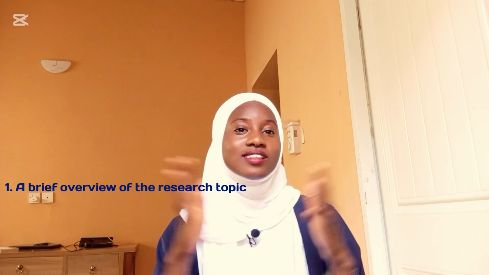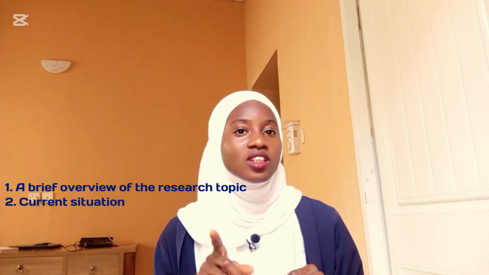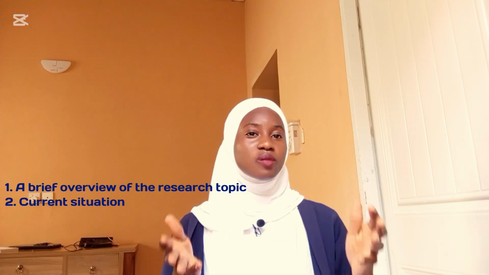The first one is the background, like a brief overview of the research topic in general. The second one is the current situation. You want to tell the readers what is currently happening in relation to your research topic. And the third one is the gaps. This is where you want to talk about what is missing in knowledge or in practice in relation to your research project.